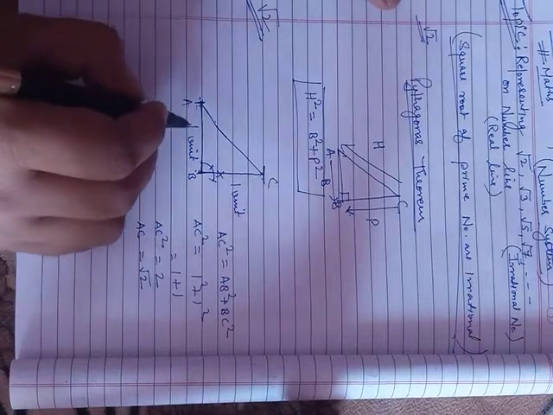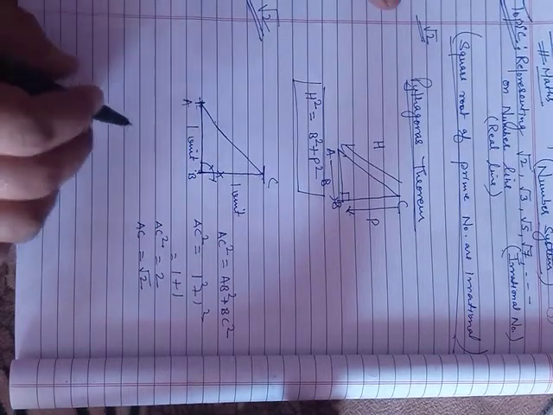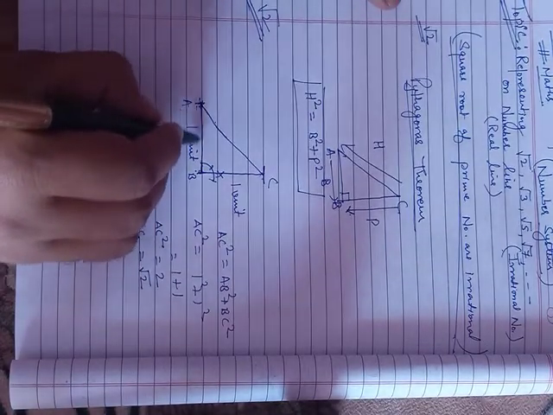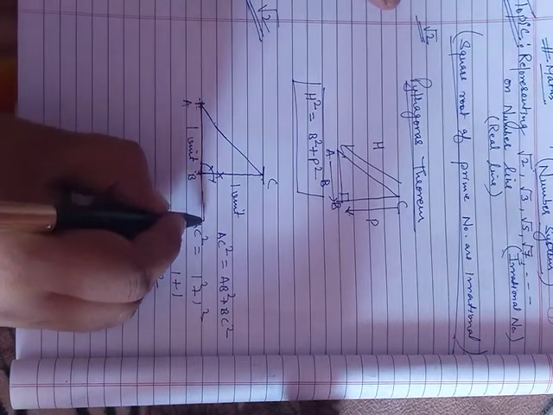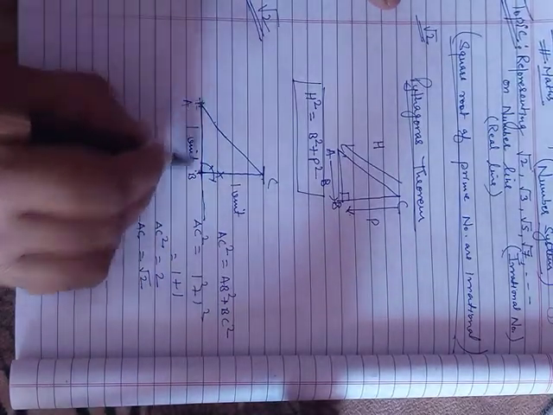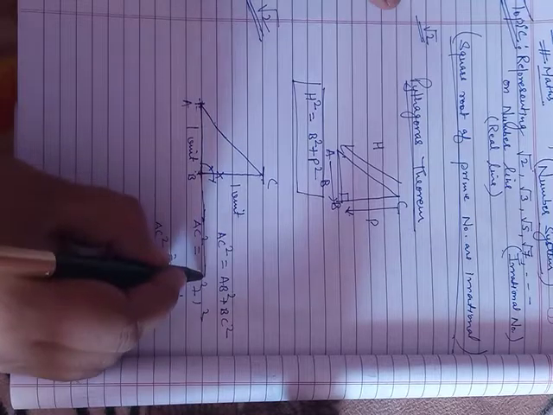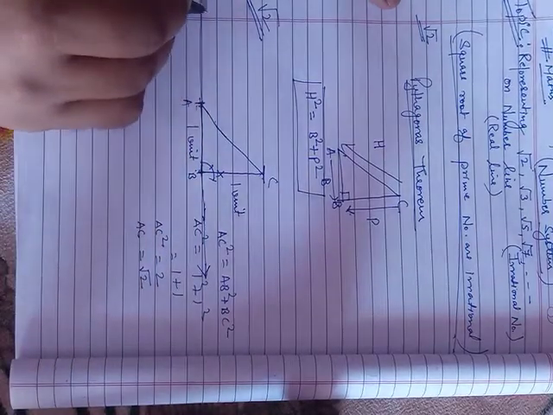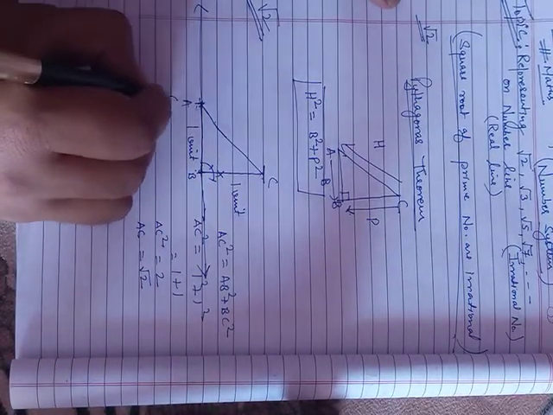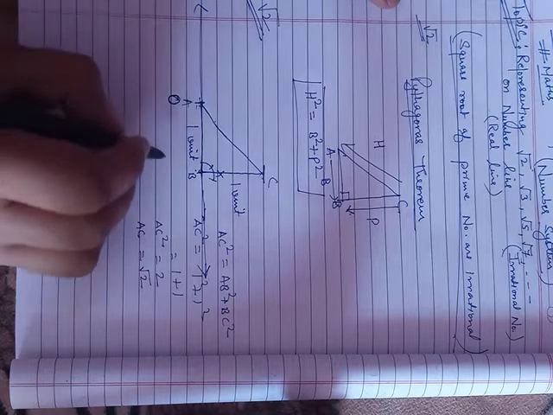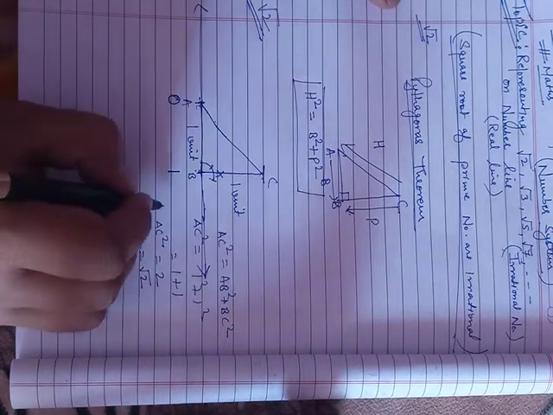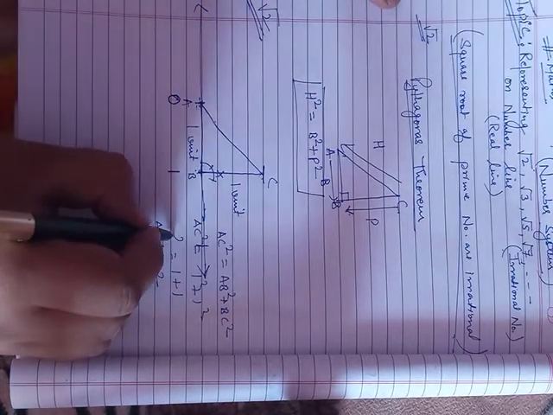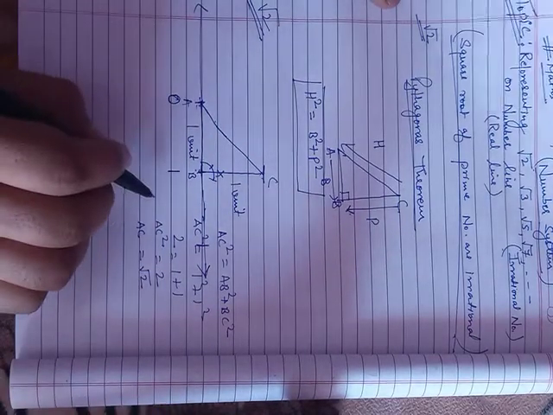So what you will do, you will produce this length up to infinity here, and you will mark this point A as 0, this one is 1 here, and somewhere 2 is there, and so on, it is going up to infinity.